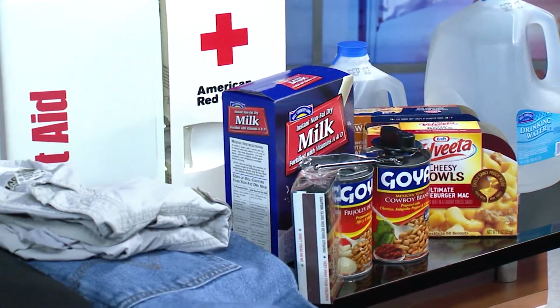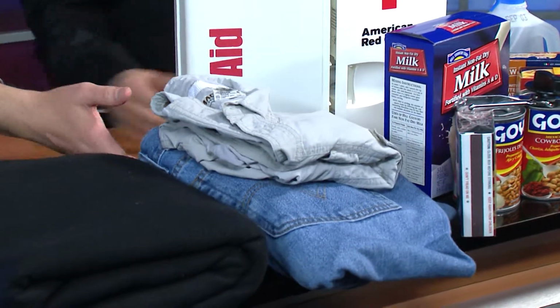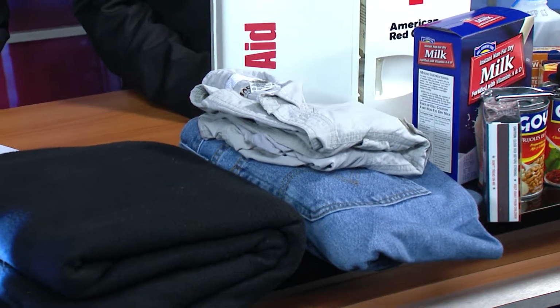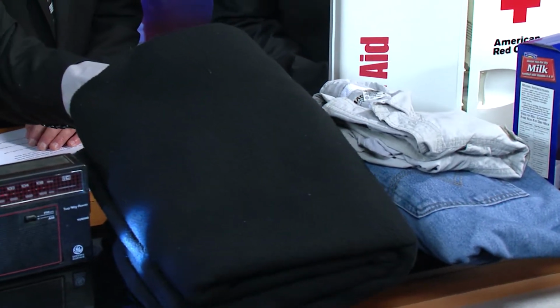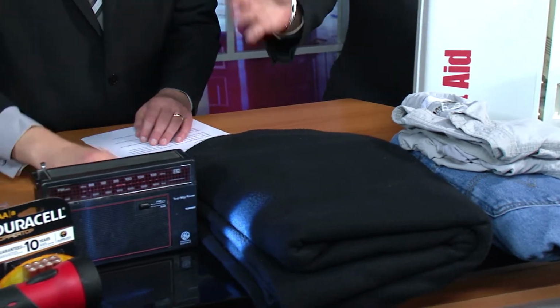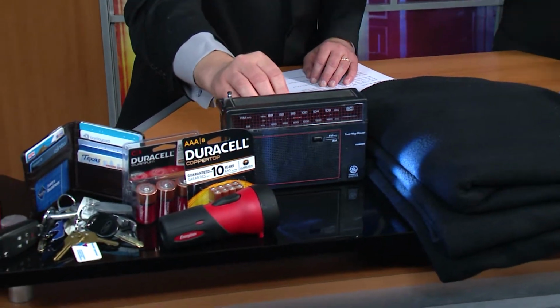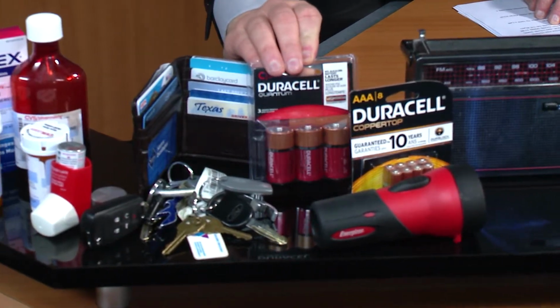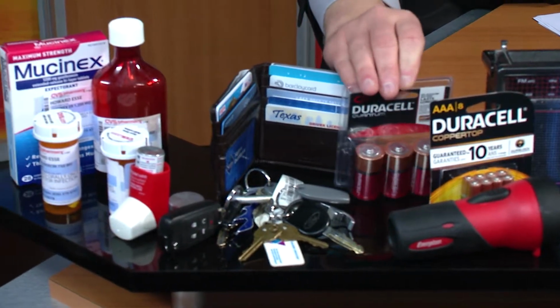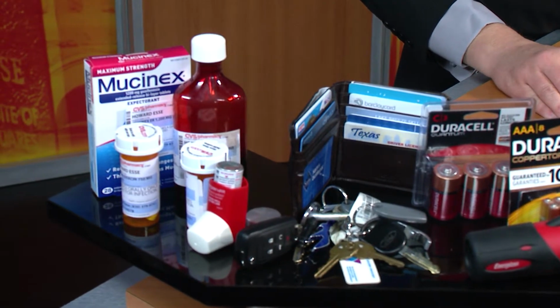Multiple changes of clothing. You're going to be away from your home for multiple days. Pack your clothes. And if you wind up at a shelter, you might want a sleeping bag and a blanket for each member of your family. And a first aid kit, a portable radio to keep tuned to the latest news and updates. Tools, a flashlight, good batteries, because when the lights go out, they go out and you won't be able to see. Keep an extra set of keys with you for your car while you're on the road.